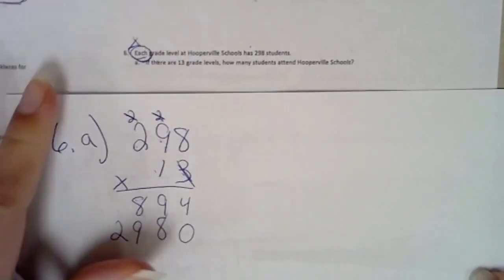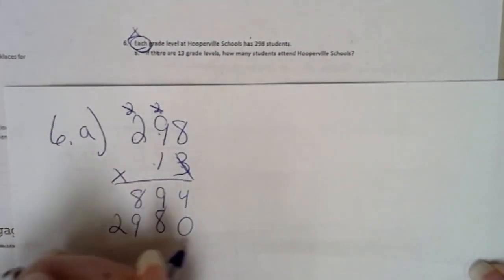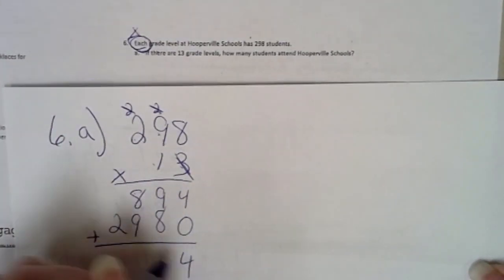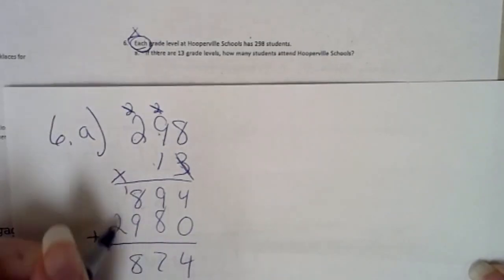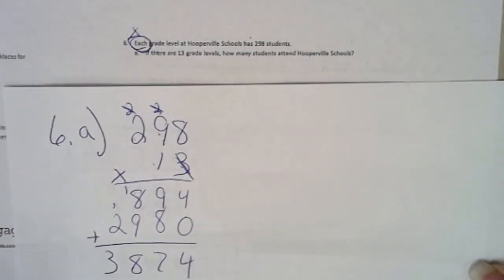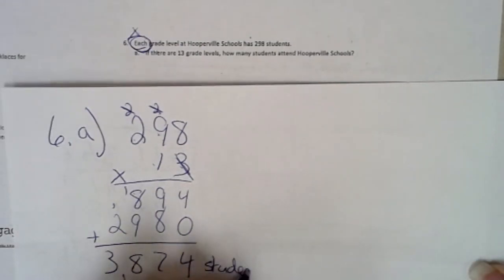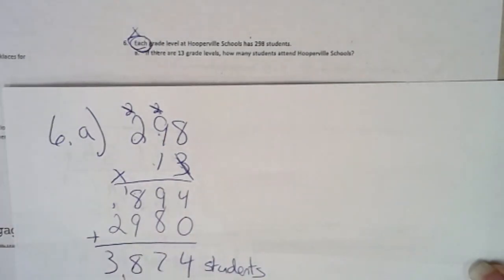These are partial products. We're going to add them together. 4, 17, 18, 3. So there are 3,874 students at Hoopersville School. Now we're going to do 6B.